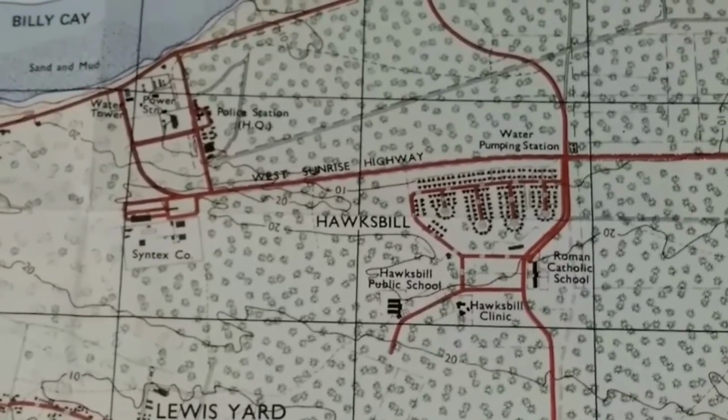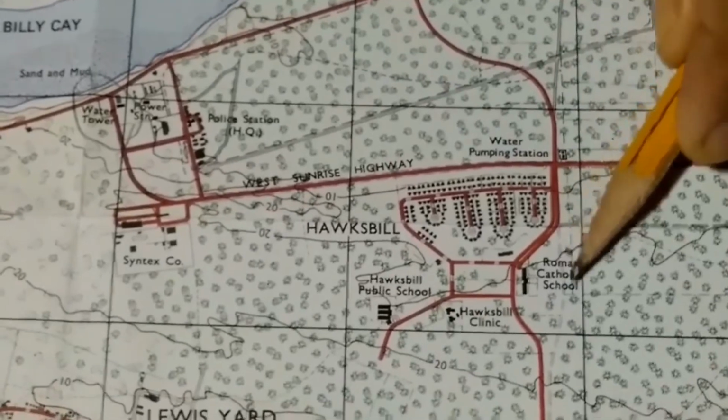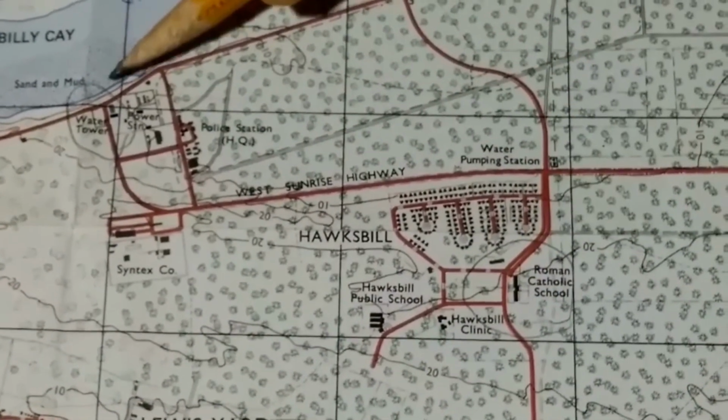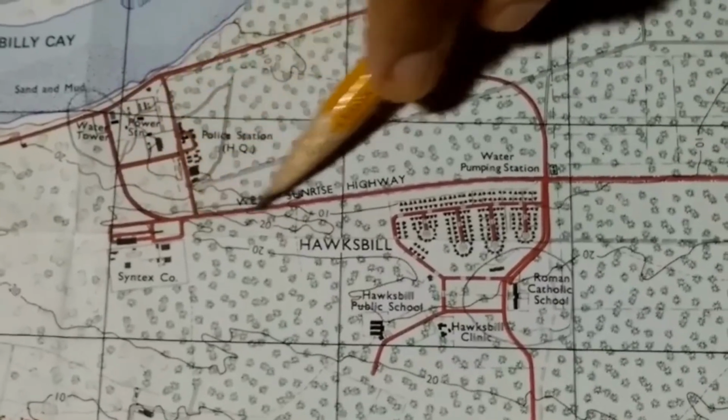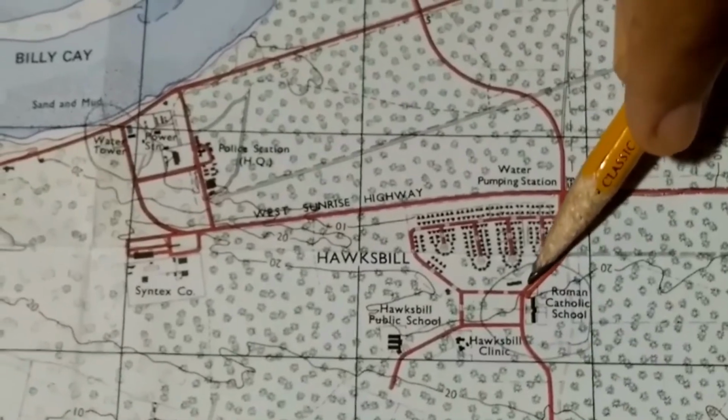Okay, now we're going to measure the distance on a curved pathway or curved road from the water tower to the Roman Catholic school. And there are two methods. So we'll start with the paper.